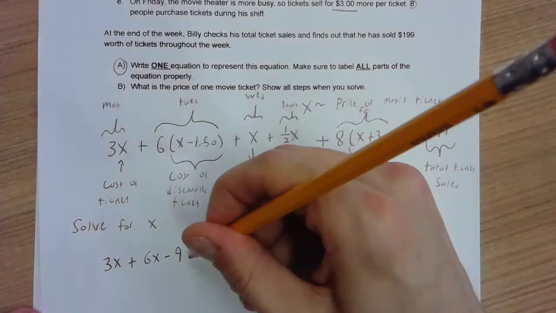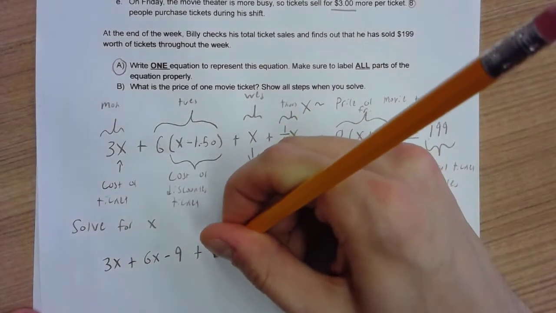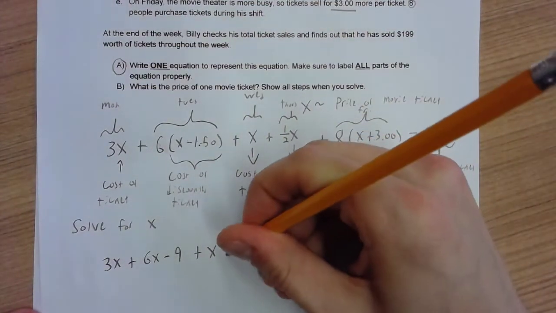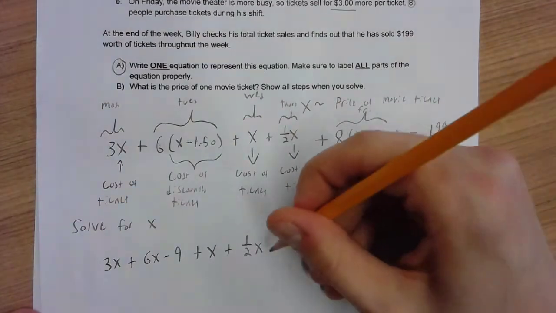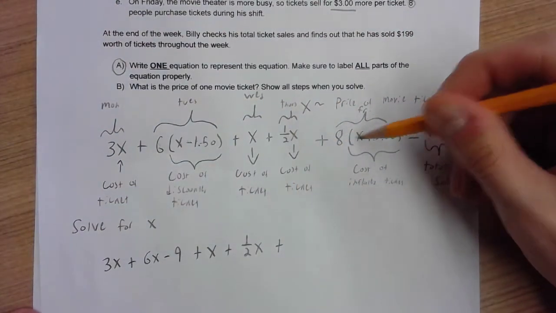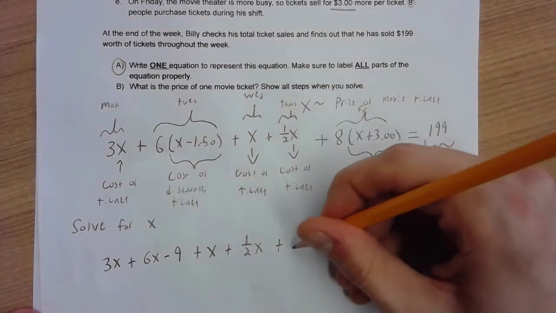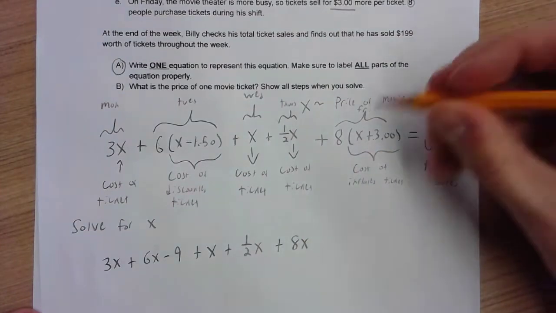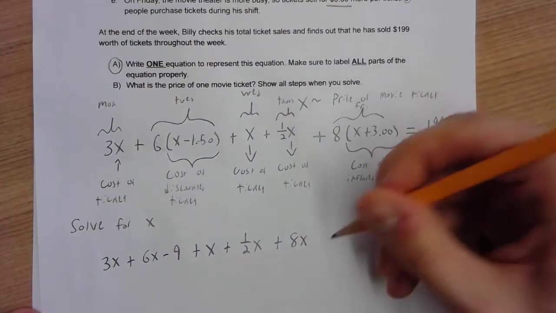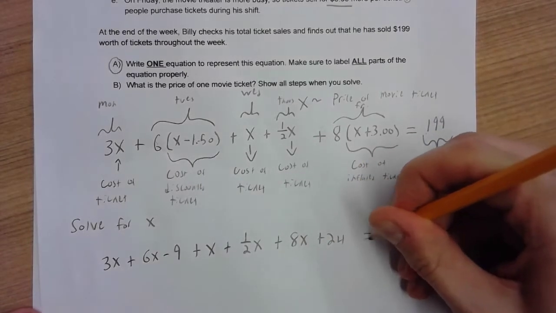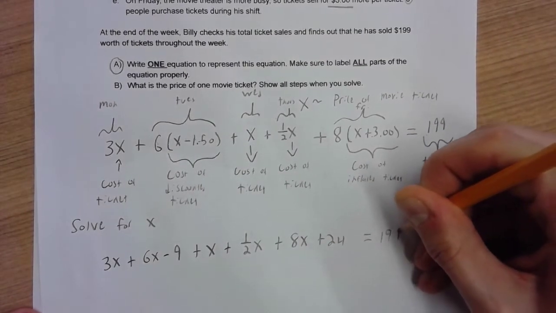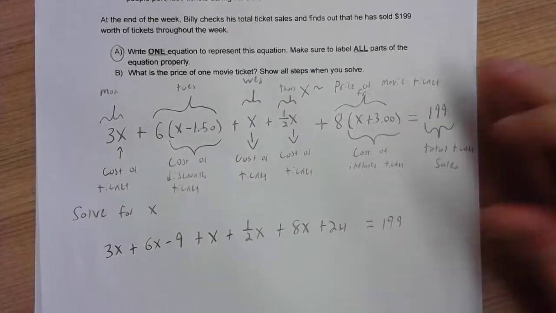Great. Simply put, we're adding another x for Wednesday. We're adding a 1/2 x for Thursday. And then we are adding one more time, popping another bubble. 8 times x is 8x. And then 8 times 3 is going to be 24. Great. And again, that is all going to equal $199. All right, so we're almost done.